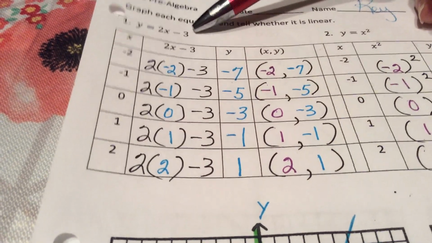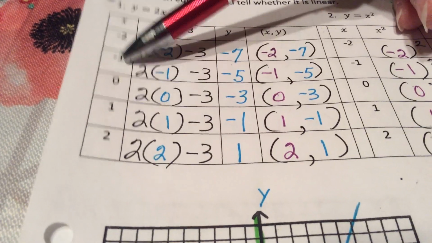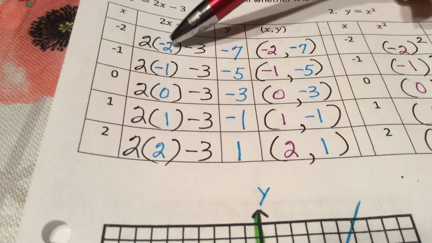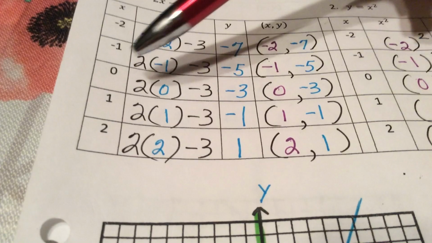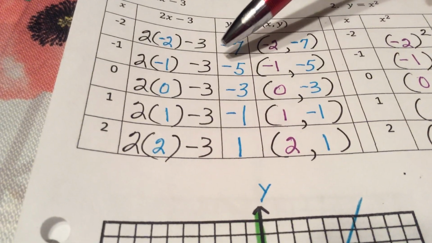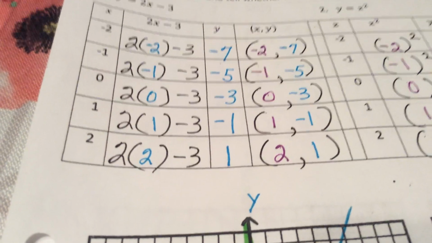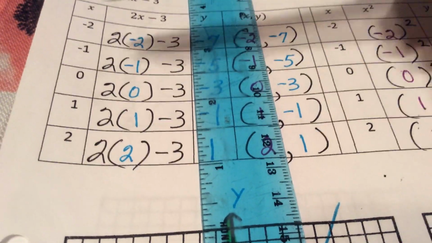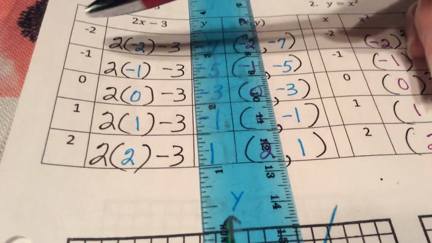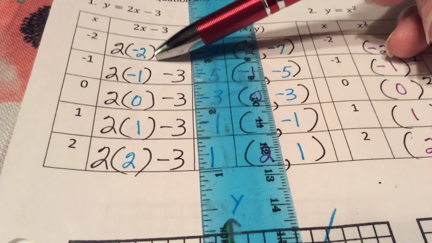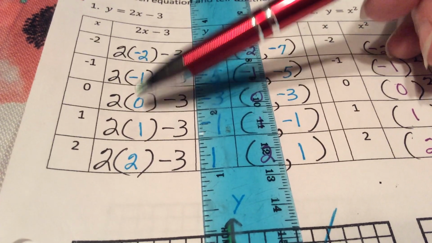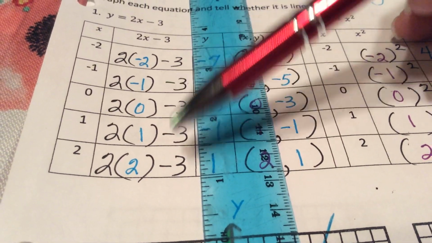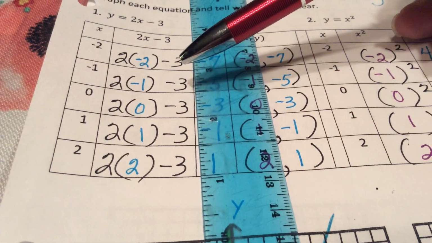Y equals 2x minus 3. So we're going to use these values for our x. We're going to replace the x with those values here, and we are going to find our y value. To do this, we are going to put down all of the 2's, a parentheses for our x, and substitute in the number that we have for that from over here. Put down minus 3. Then we go back and do that in our calculators.